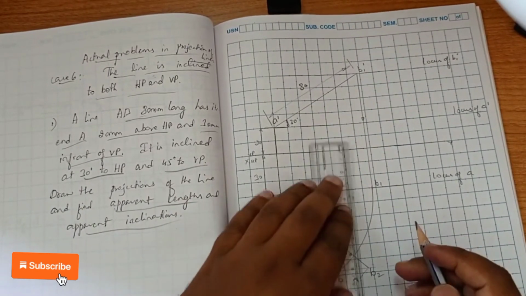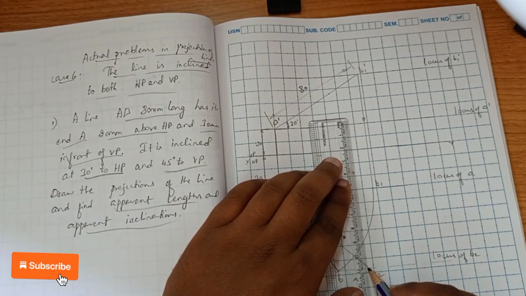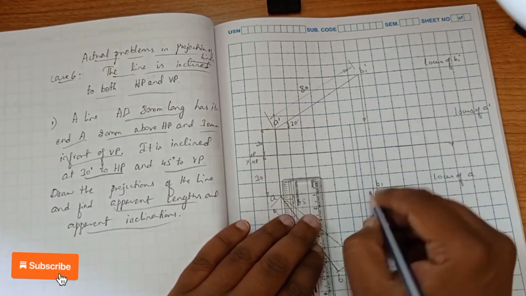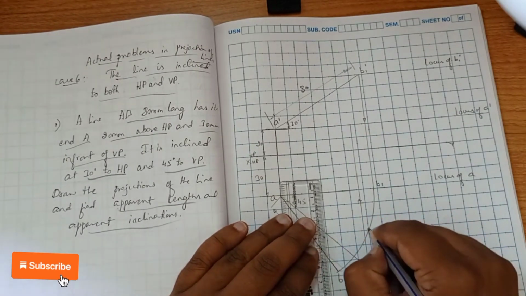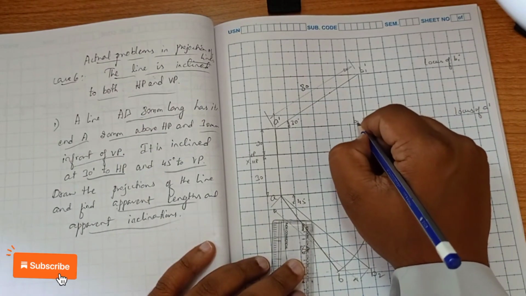The same way from B vertically upward till locus of A dash. So I will draw a straight line. So this is B2 dash.